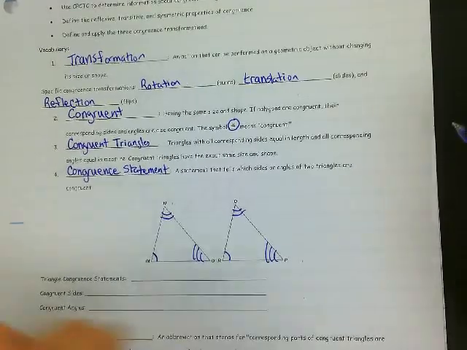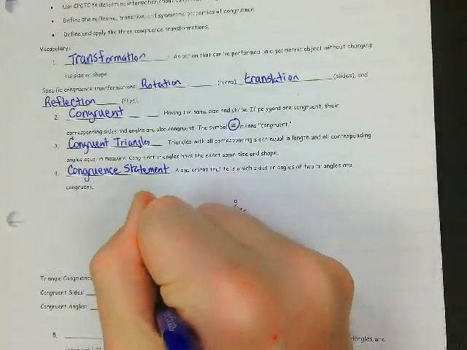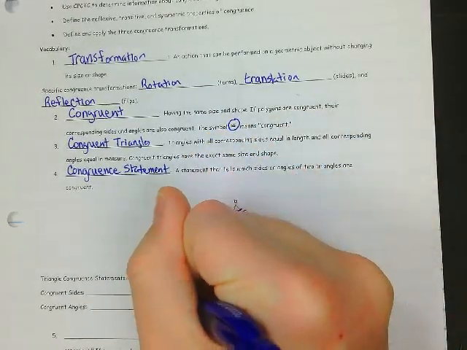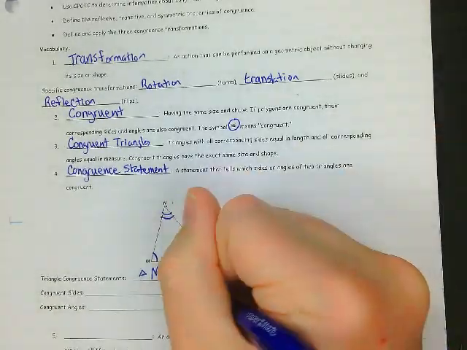Okay? So my triangle congruence statement. First off, we're going to name it a triangle, triangle MNO. Doesn't matter as long as it's any three letters, all right, in any order.